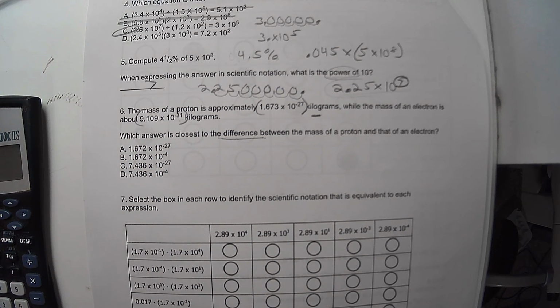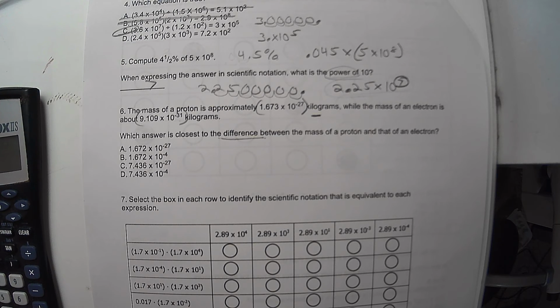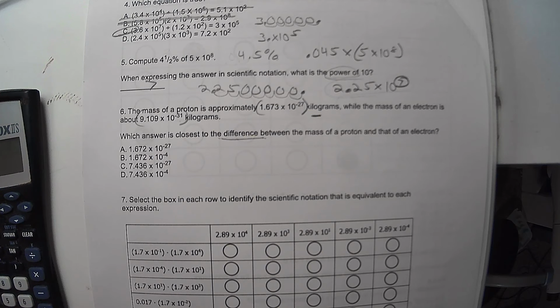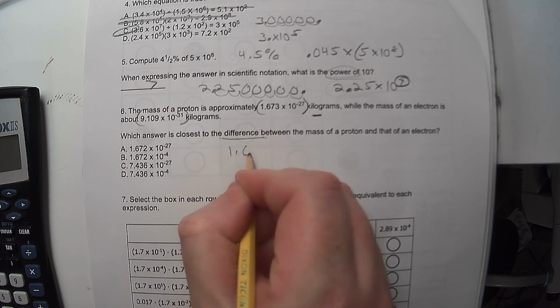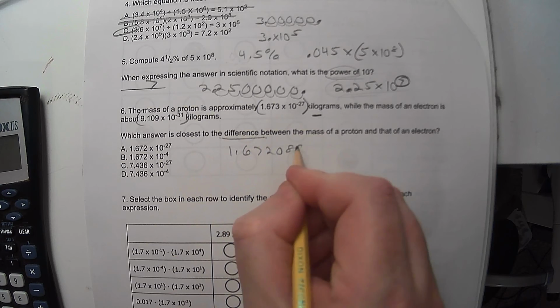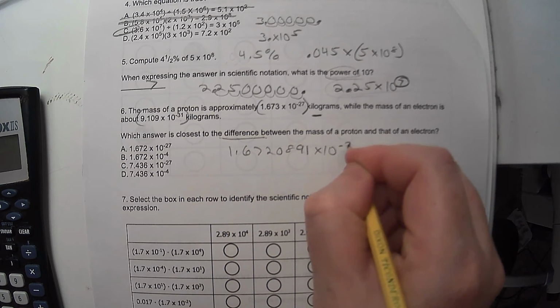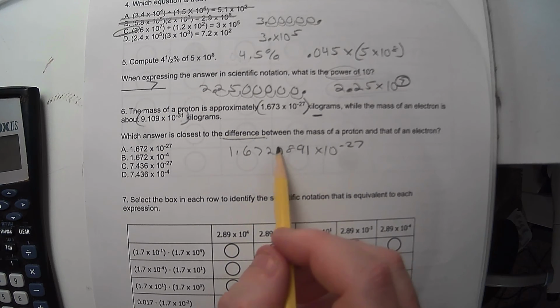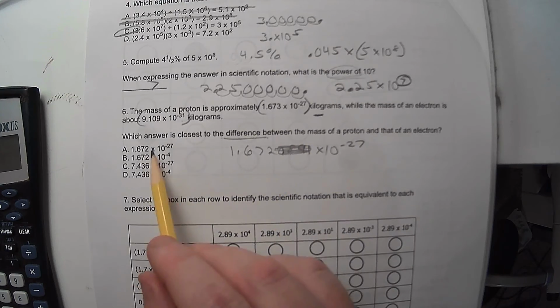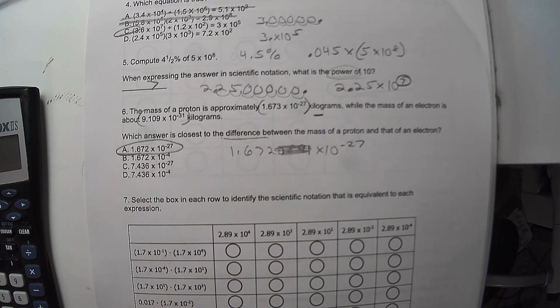Alright, so parentheses 1.673 times 10 raised to the negative 27 minus parentheses 9.109 times 10 raised to the negative 31. I'm going to hit enter. And that's going to give us 1.6720891 times 10 to the negative 27. So in other words, we got a whole bunch of stuff going on, but if we round it basically to match our answer, we do end up with answer choice A.